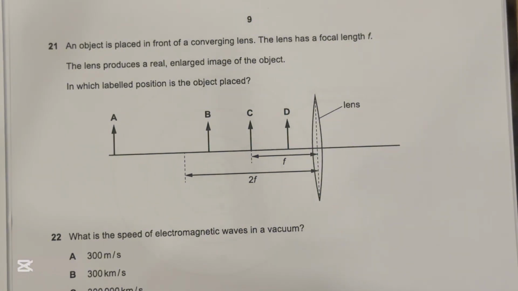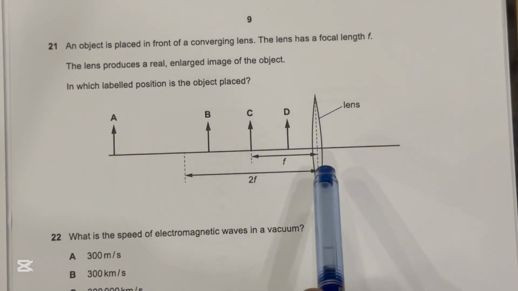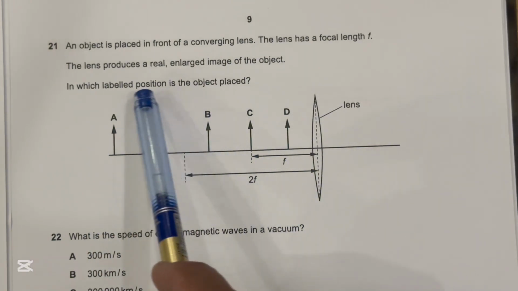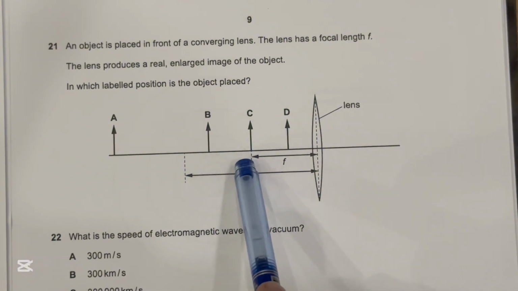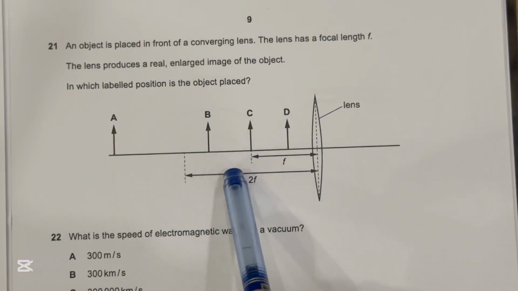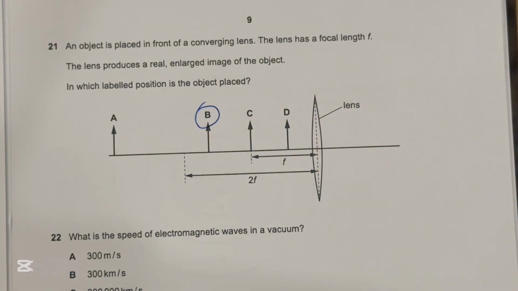It should be between f and 2f, because if the object is at 2f, the image size is exactly similar to the object size, but as you move towards f, the size increases. And it's a real image, so it should be between f and 2f. So option number B is the right choice. Object should be placed at P.